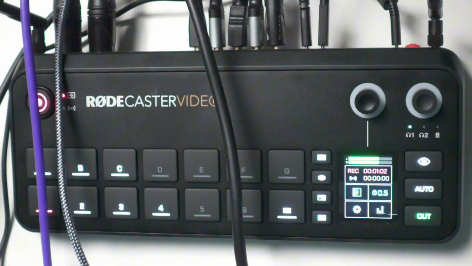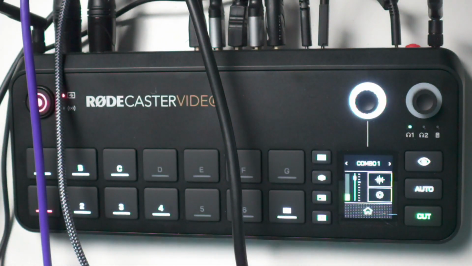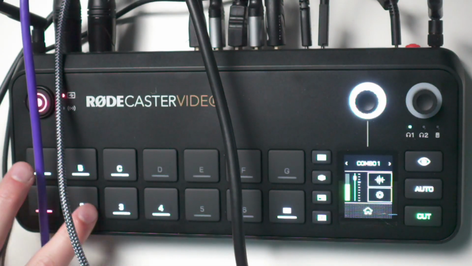Got camera 1, which is just an aerial shot of the Rodecaster Video device itself. You can see the different knobs on here. I'll show you some stuff. I can mess around and change different combos, change the audio, change stuff like that. You could see on the bottom level, buttons 1 through 4 are lit up because I have 4 different cameras actually set up. Let me show you the other angles I have right here.